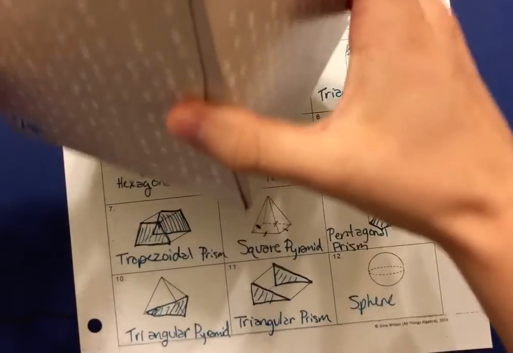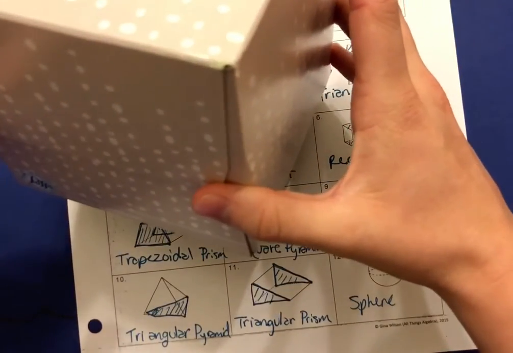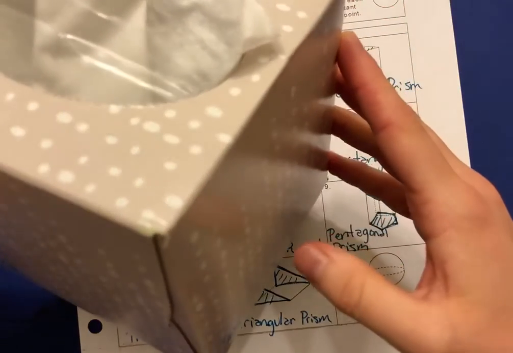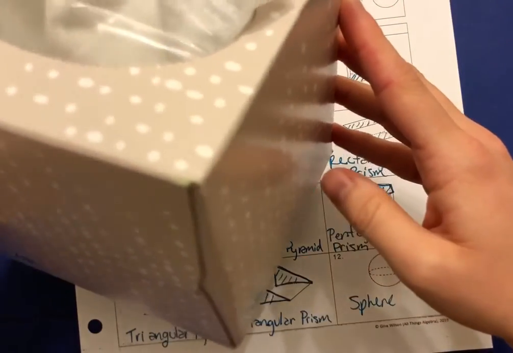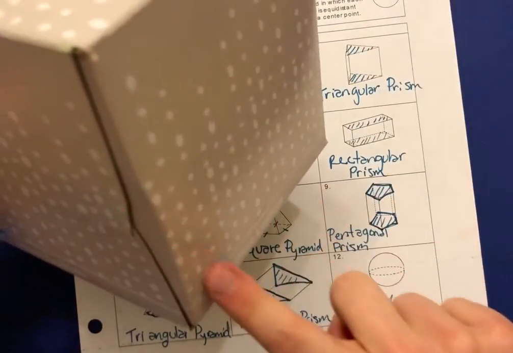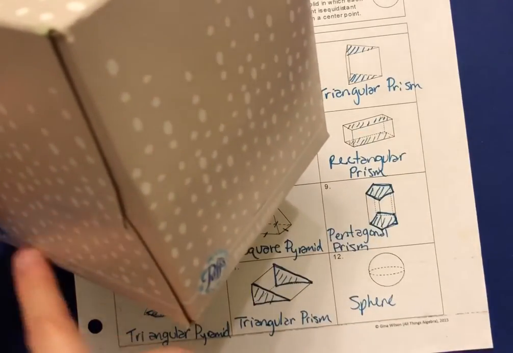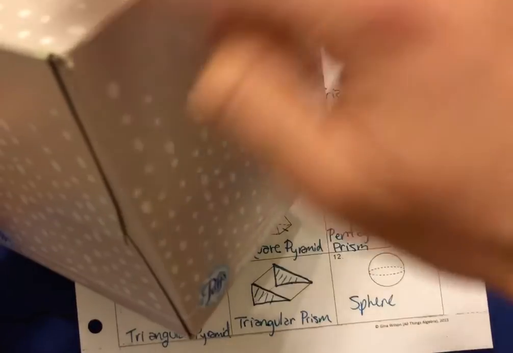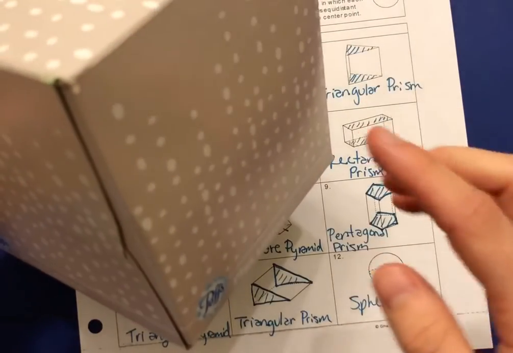It's probably a square. Okay, so let's say I'm looking at it like this, okay? The lines that I would see, like here, here, here, here, and here, those would be solid lines when looking at it, okay?